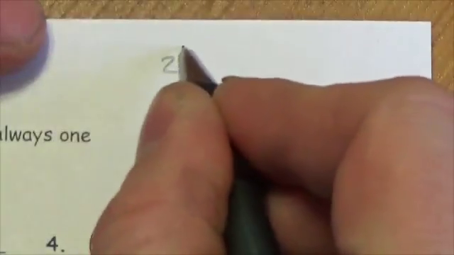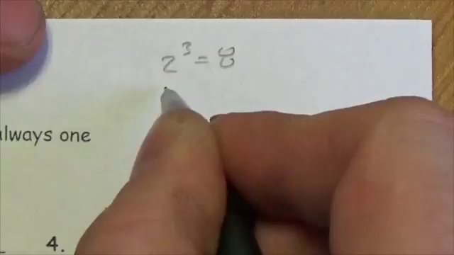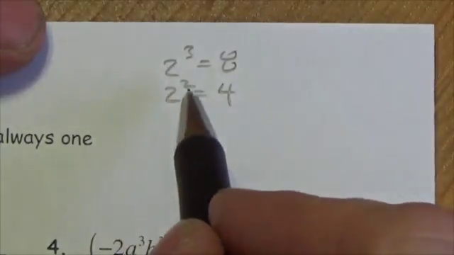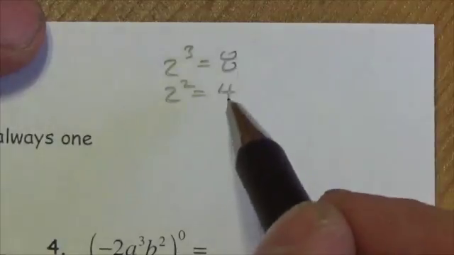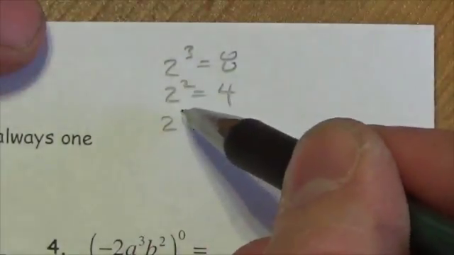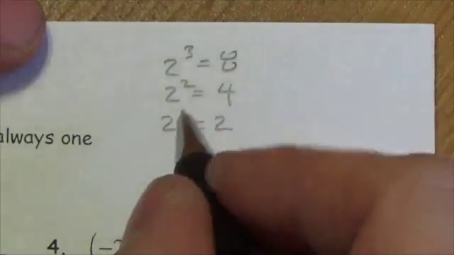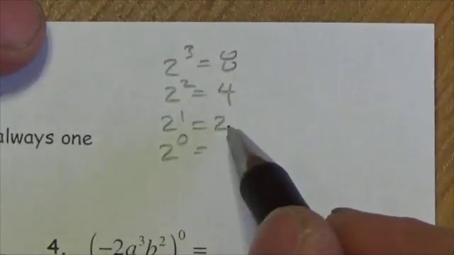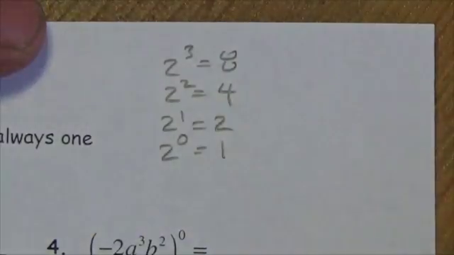It's a very simple little pattern here. If you've got 2 cubed, that's 8. 2 squared is equal to 4. Now, what I did here is I dropped the exponent by 1 and then divided, over here I divide by 2. 2 to the 1 has got to be 2. I drop the exponent by 1, I divide by 2. So now drop the exponent by 1 again and I get 2 to 0. Divide by 2 and you get 1.